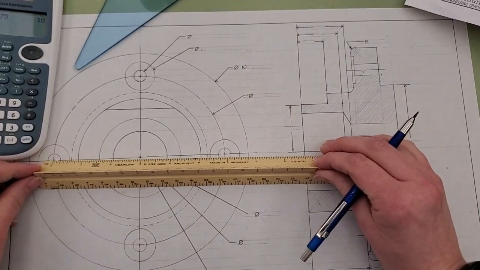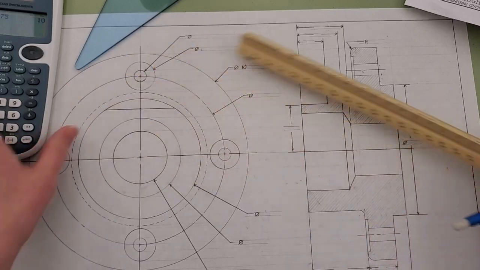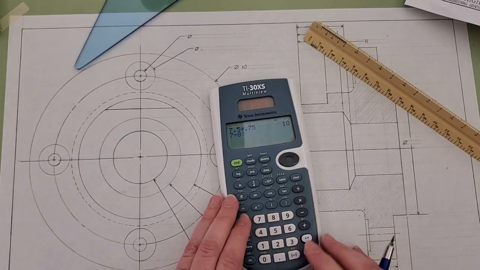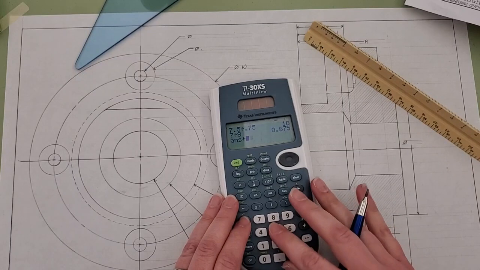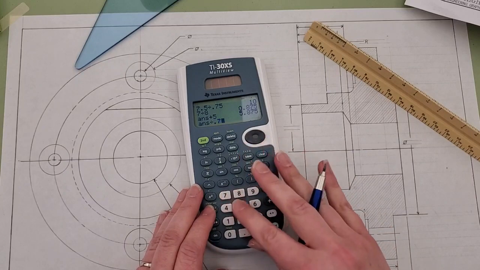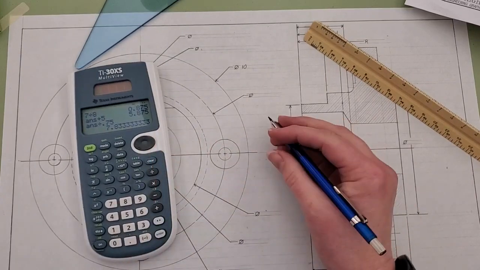Okay, doing another one. Five and 7/8. So 7 divided by 8 plus 5. Okay, 5 and 7/8 divided by 0.75 equals 7.833.